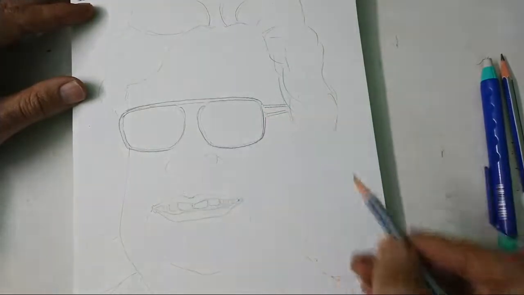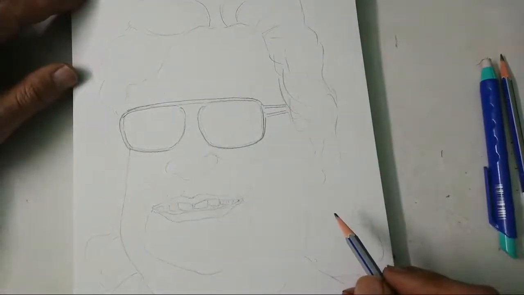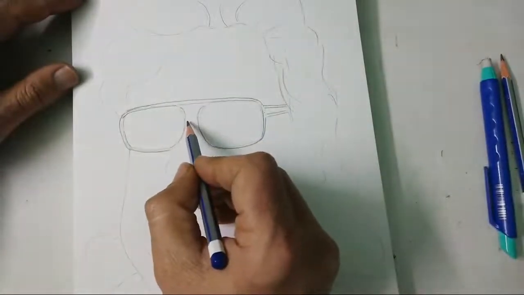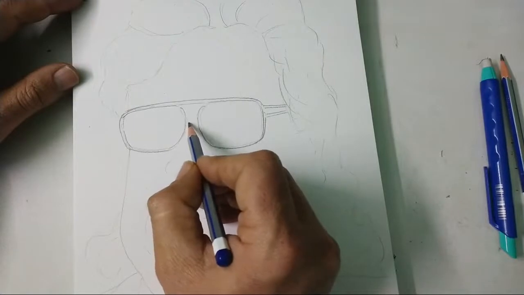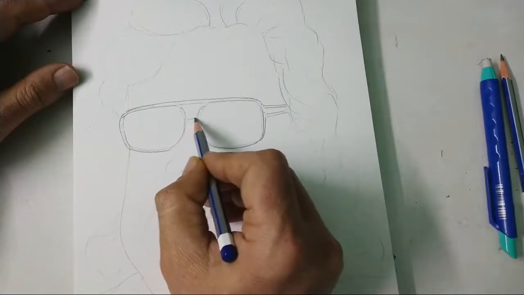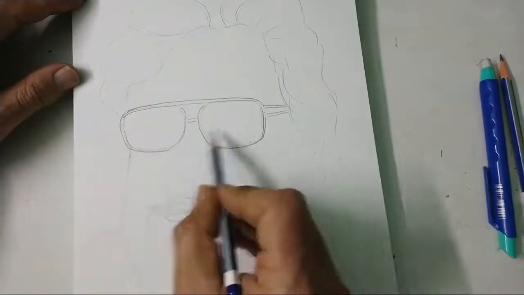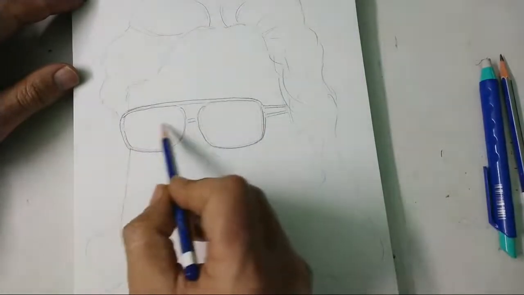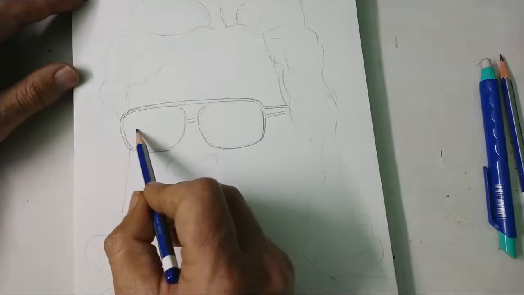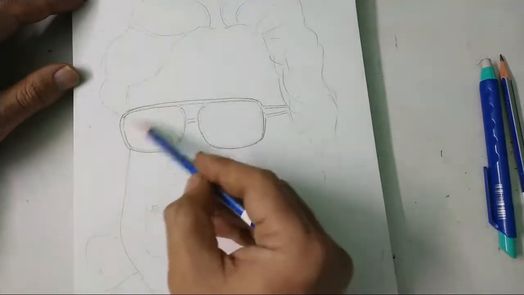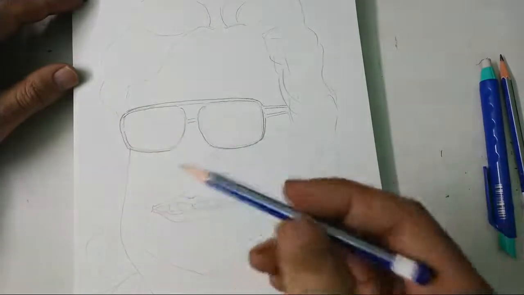In this, the eyes are not to be shown, they are actually hidden, but the lining of the eye is at the same level. The eyes will be shown somewhere here, but this portion will be fully shaded dark.